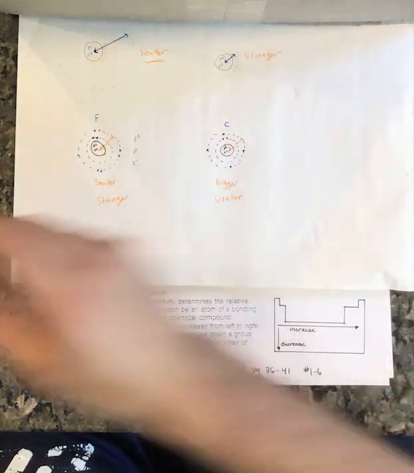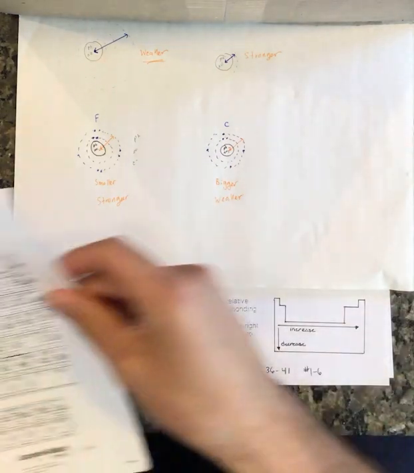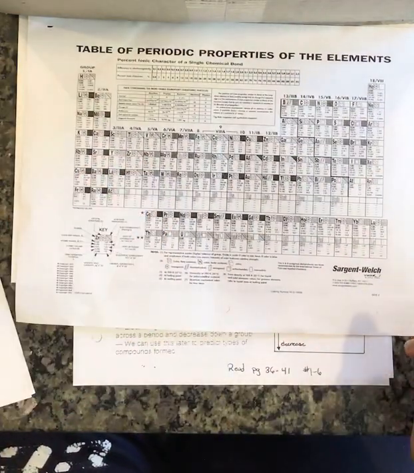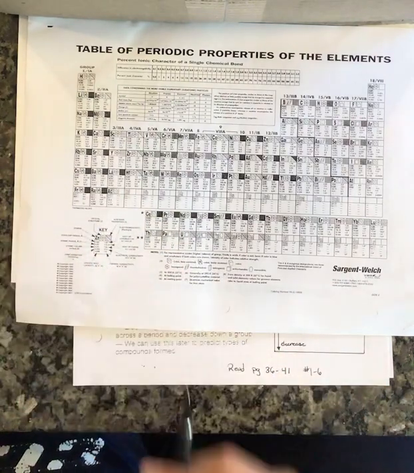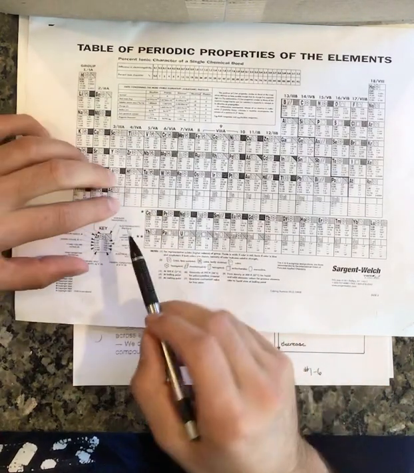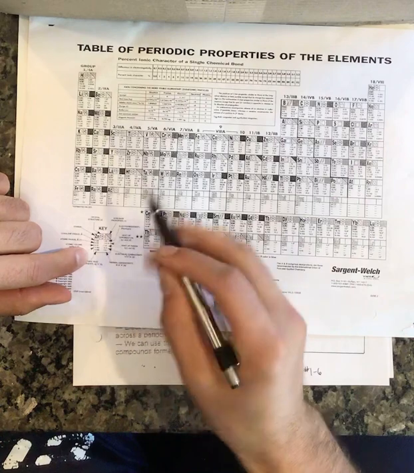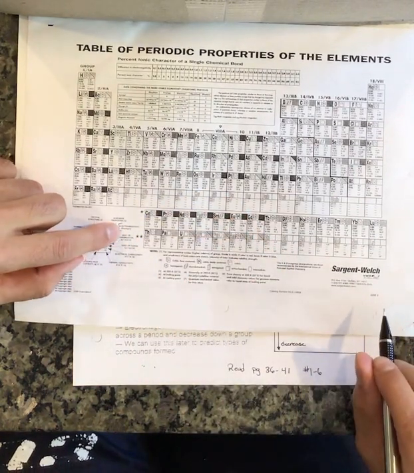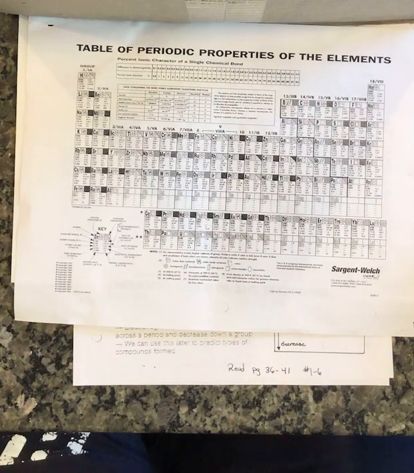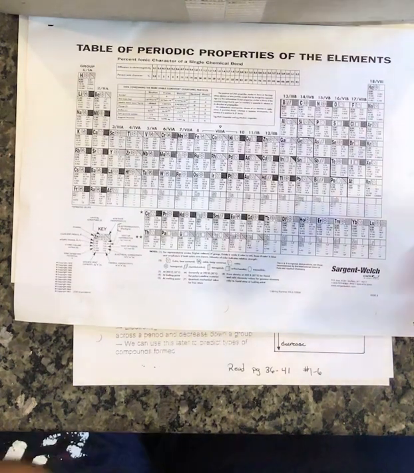Now, another way you can tell is if you go to your periodic table and turn to the back side, the one with all the values. If you look at your key, over here we have something called electronegativity, and in brackets it says Paulings. Pauling is the name of the person who came up with this idea of electronegativity, and he gave a value to all the elements.